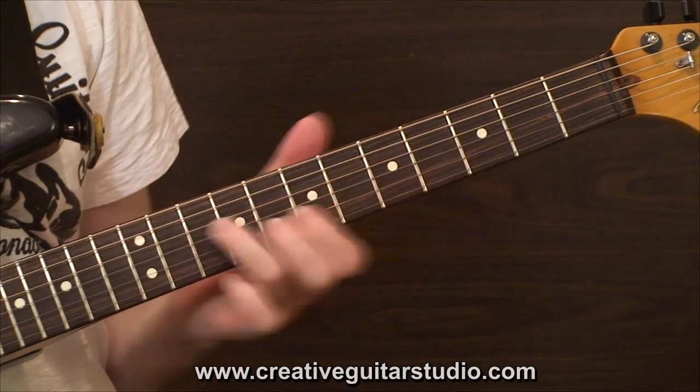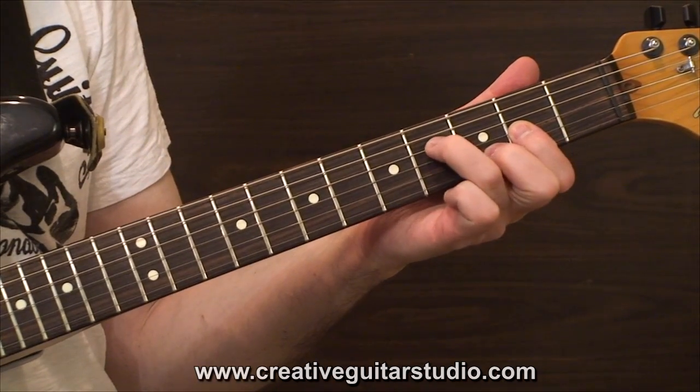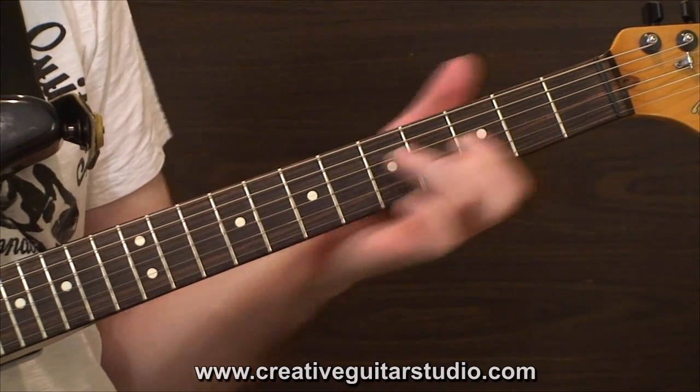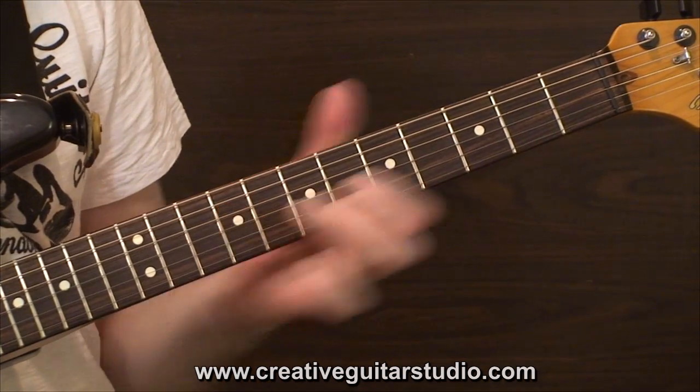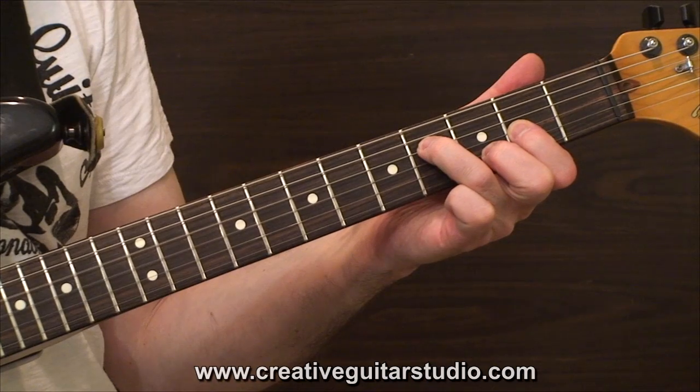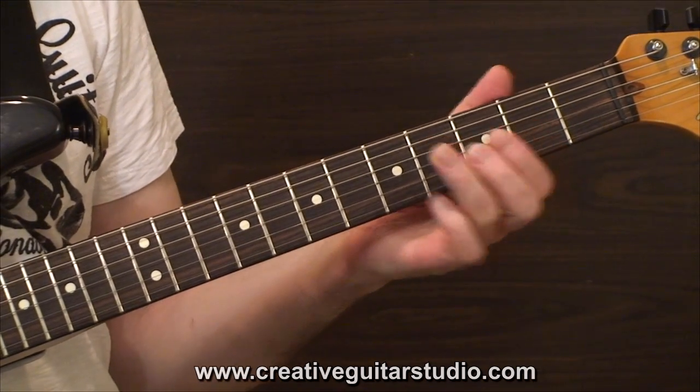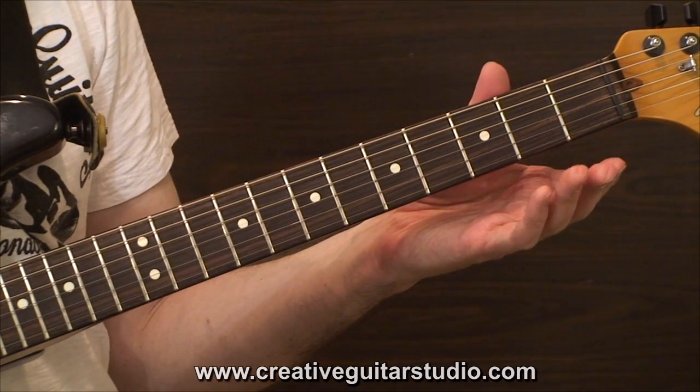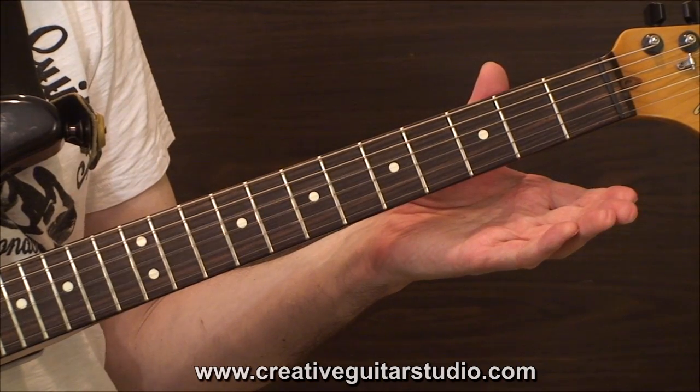Up at the 7th position, we're just going to drop it down to 2nd position now, and down there it turns into a D major. Up at 7th it's a G, down over here it's a D. Now we're going to go from that into the open strings, which will generate the sound of a G major chord.